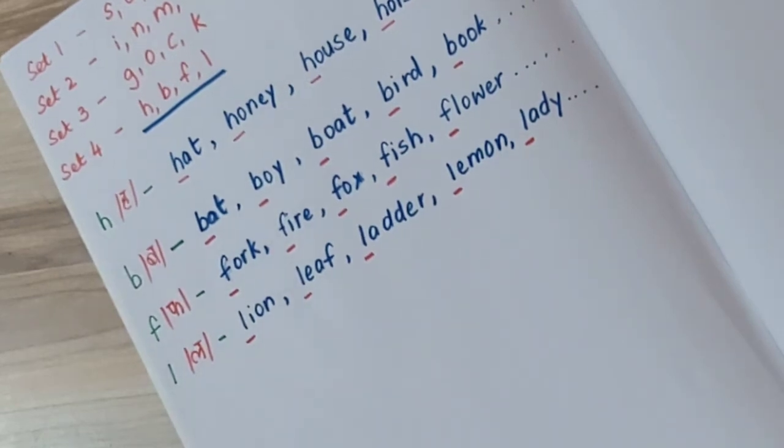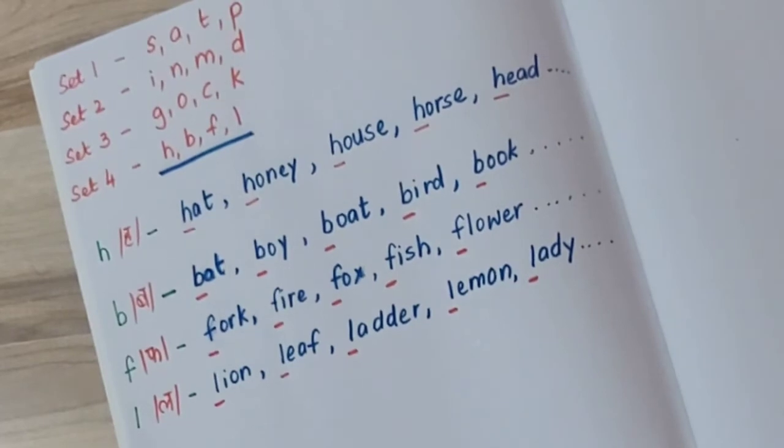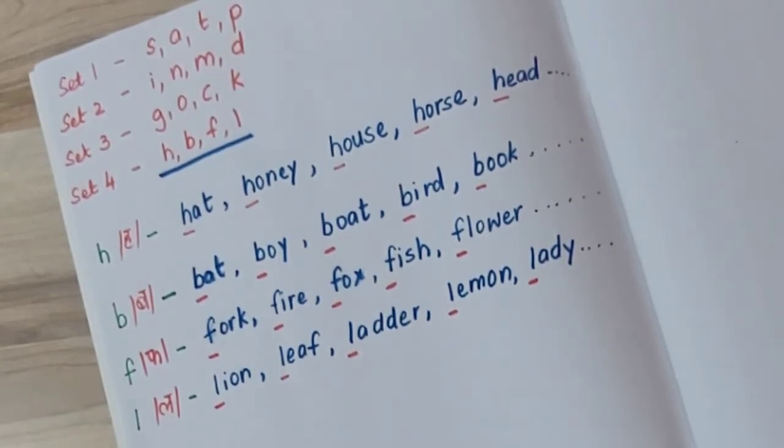I hope you must have understood the sounds. I hope this video was helpful for you. In this video we have covered the sounds for the letters H, B, F and L, and we have also seen some examples. You have to take care that children are pronouncing the words with their beginning sounds and they are not pronouncing the name of the letter. That is the basic rule of phonics, that you have to pronounce with the sounds of the letter.